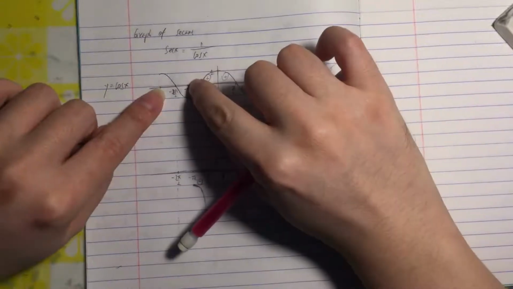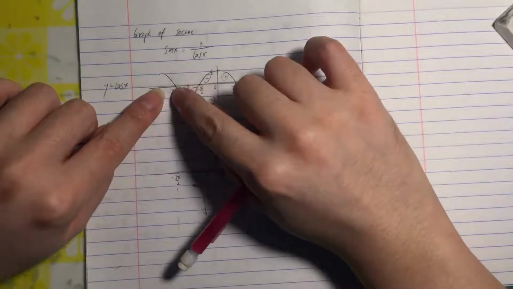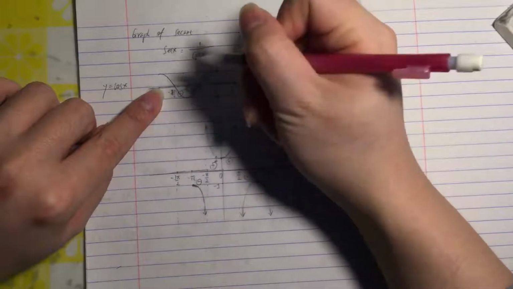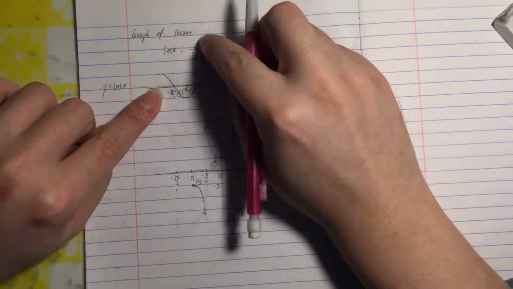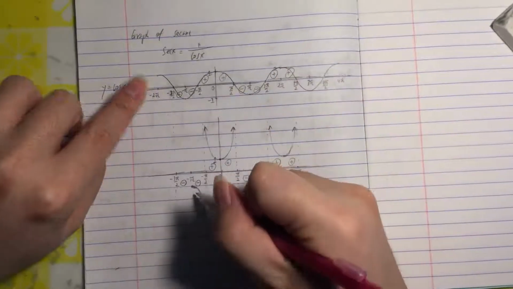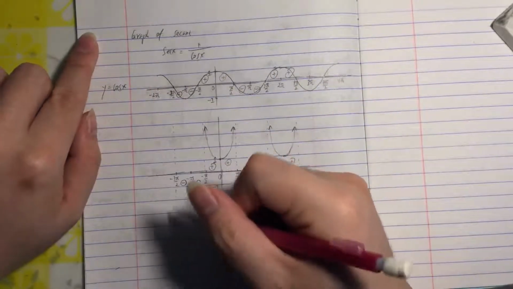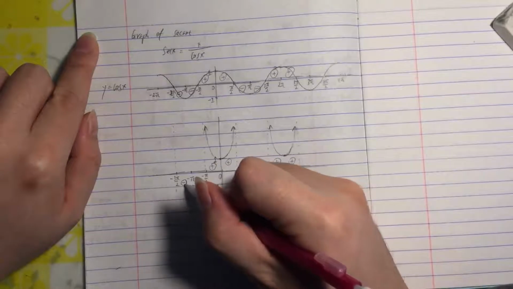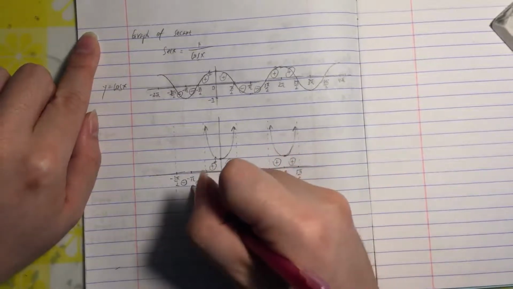Next, between negative pi and negative 3 pi over 2, cosine is negative. Secant is 1 over cosine. 1 over a negative number is negative. That's a point on the curve. That's a vertical asymptote, and the curve is below the x-axis. It looks like this.